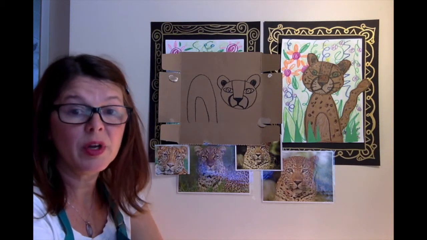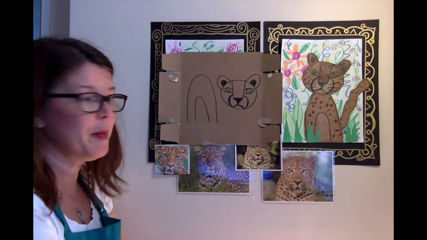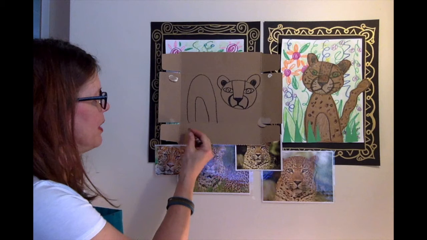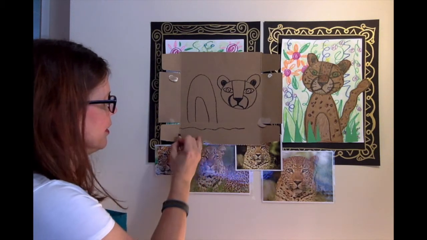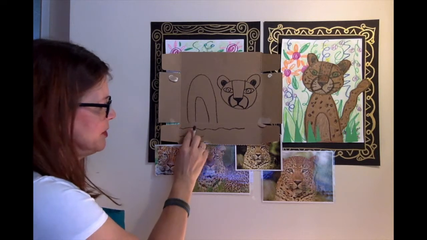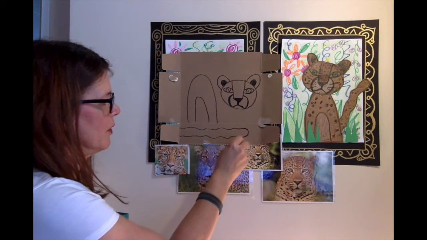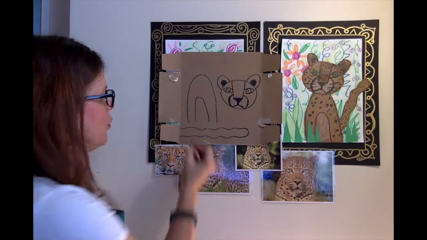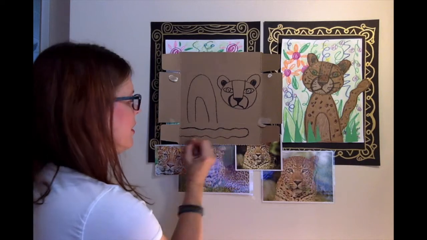Remember, his tail is really, really long. So we're going to make a very long tail. We're going to make it sideways because that's where it fits on my paper. So I'm going to start here. I'm going to go wavy, wavy. I'm giving it some space. Wavy, and then I'm going to curve it around. Okay? If you want to make it darker, go right ahead. This is the outline of our leopard.